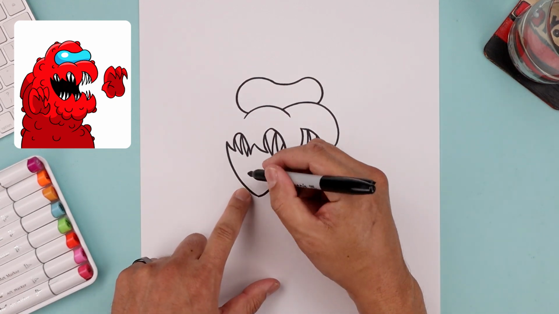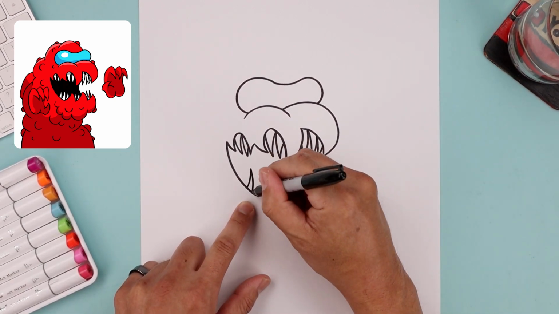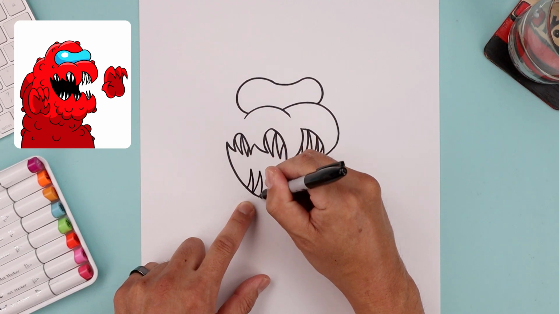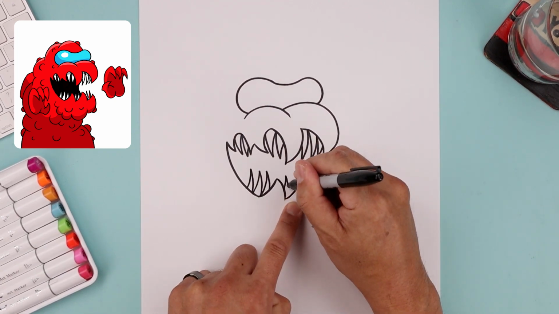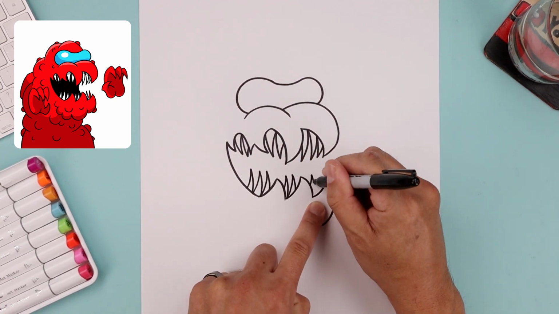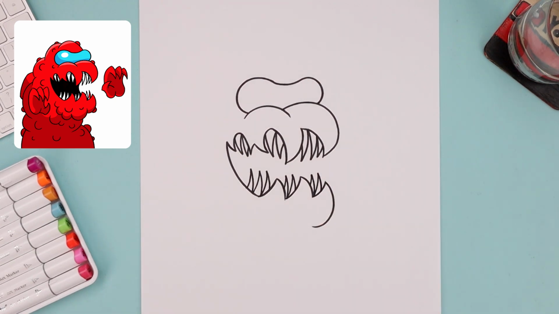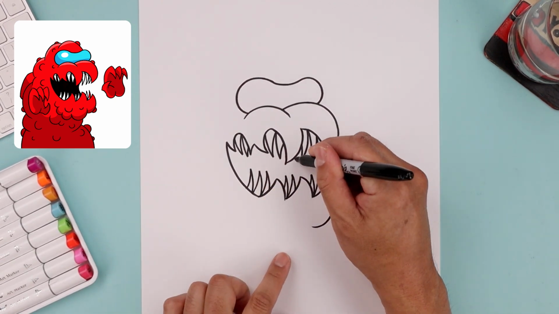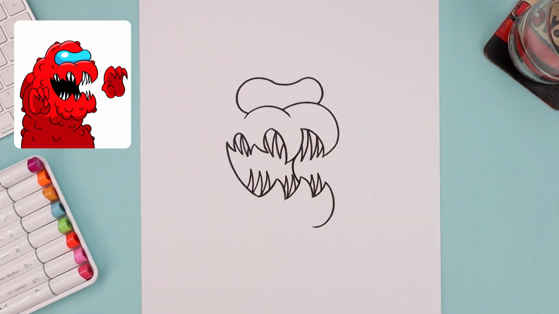Let's add the bottom row of teeth. Starting from the side, going up and down. Now we're just going to work our way over towards the right. Add a couple teeth in here. And then two more on the end. Let's close off the back side of the mouth, starting up here, bend this in, and then out.